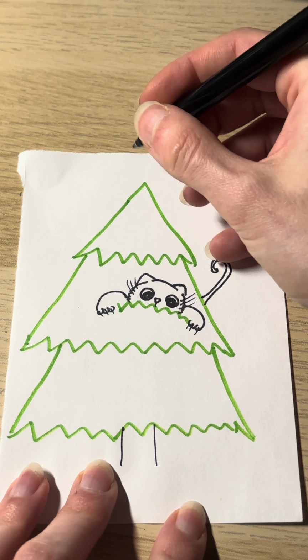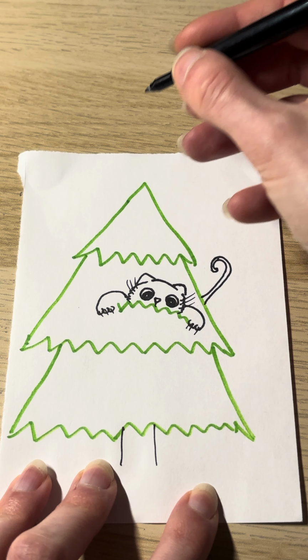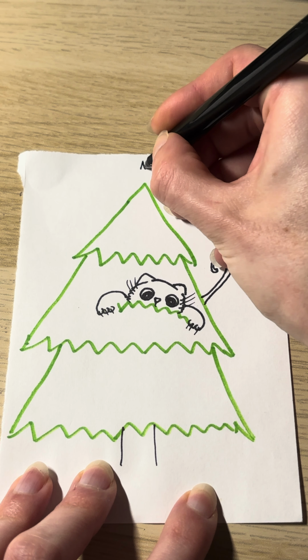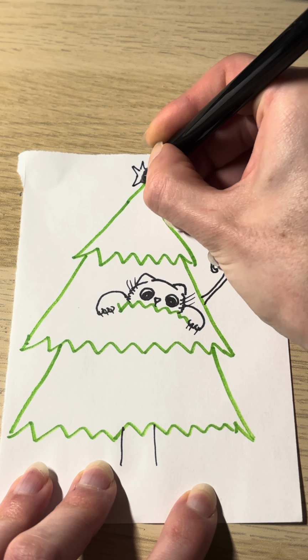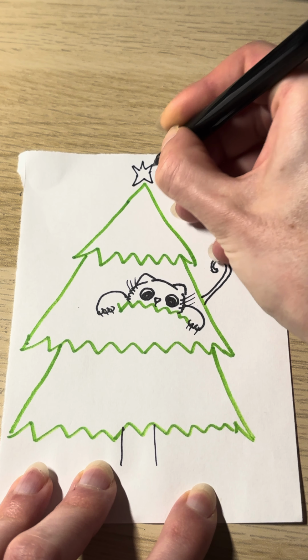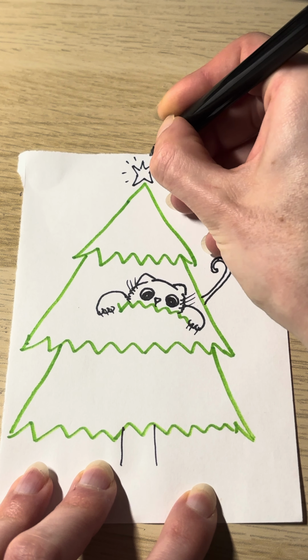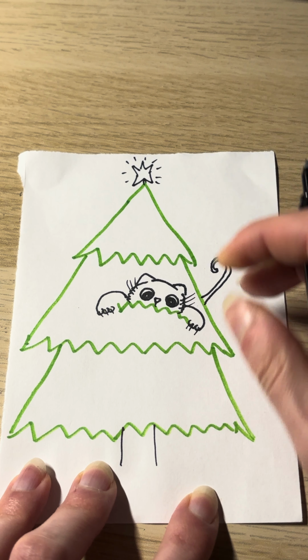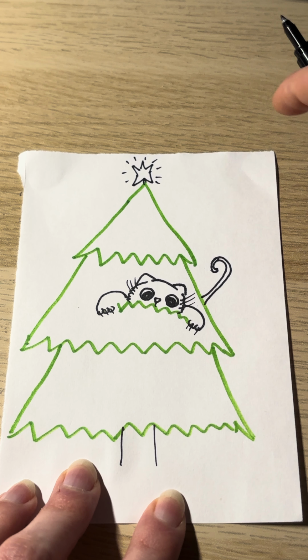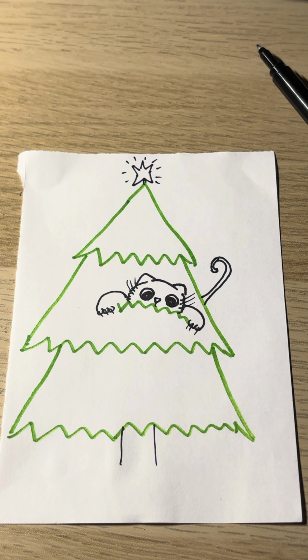Okay, and I also wanted to add the star to the very top of our tree. Alright, so then I wanted to add some decoration to the tree.